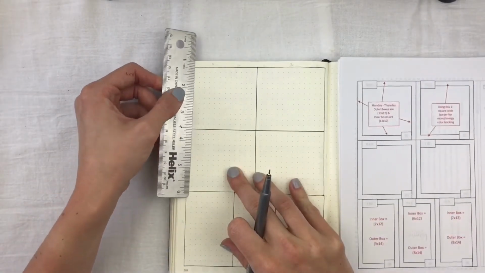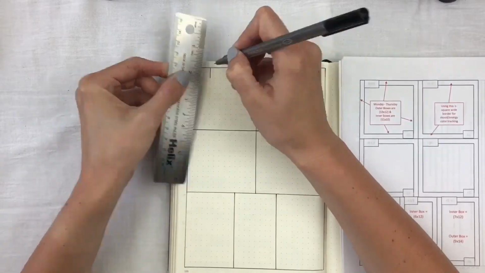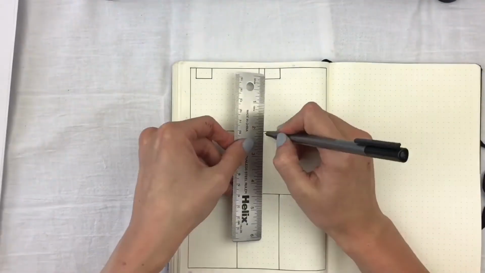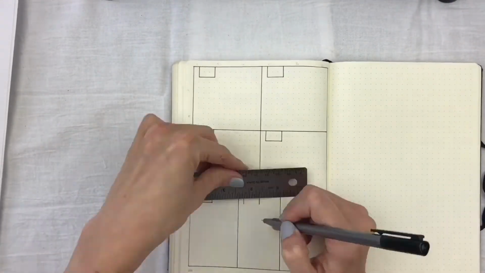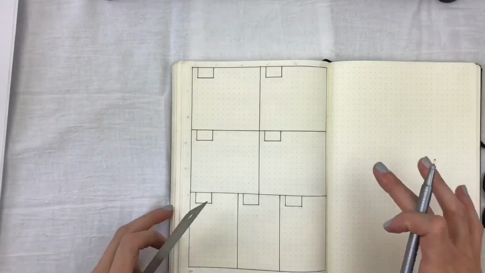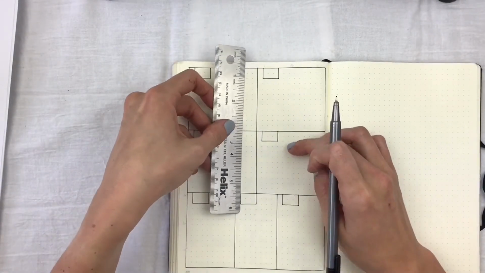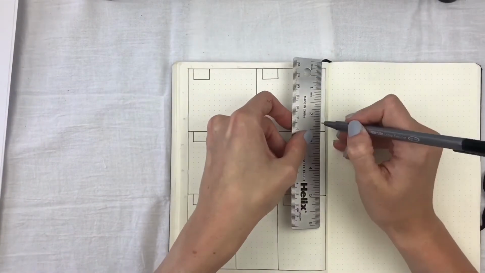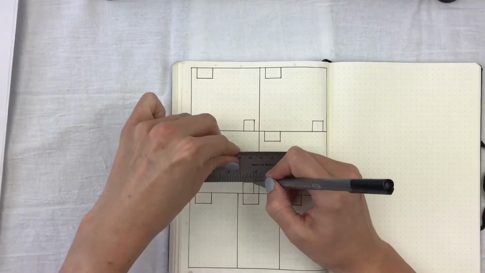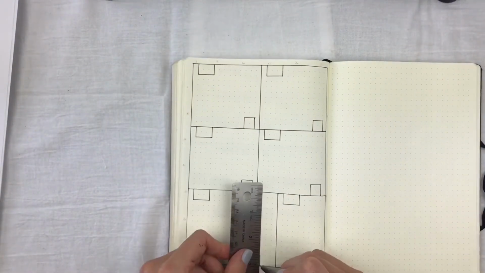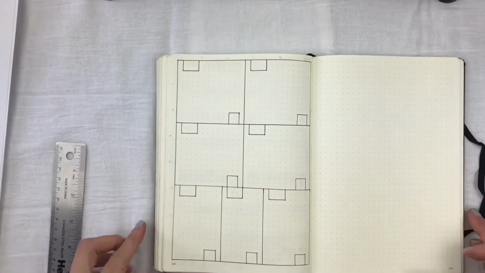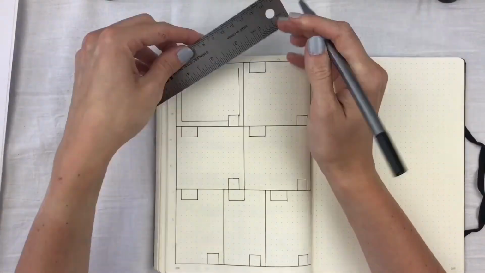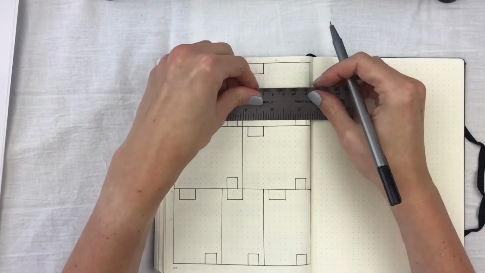So I'll make little 3 wide boxes in each corner for the title. And then in the bottom corner of the boxes I'm going to put squares for the dates. And I'm only making these 2 wide. Alright, so now I'm going to make the borders around. These are going to be my trackers. And I'm making them 1 space wide.